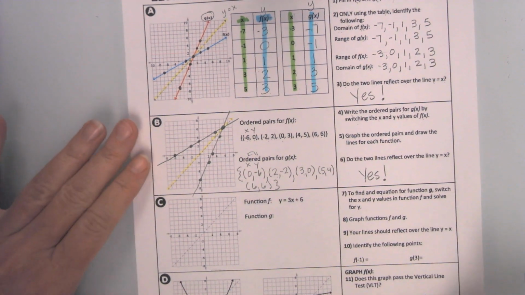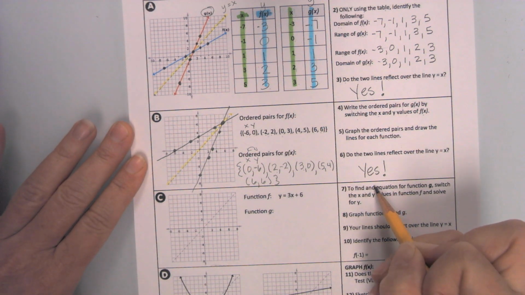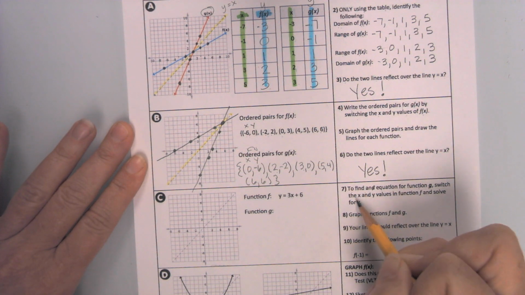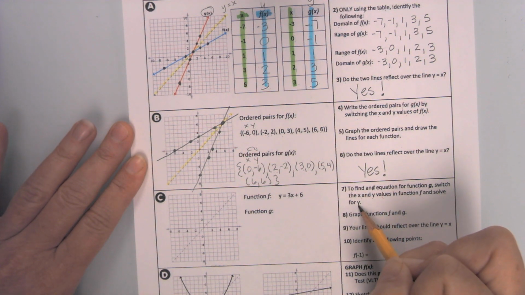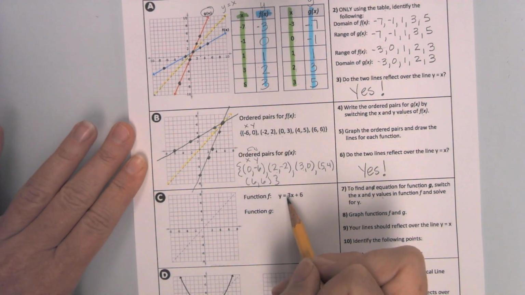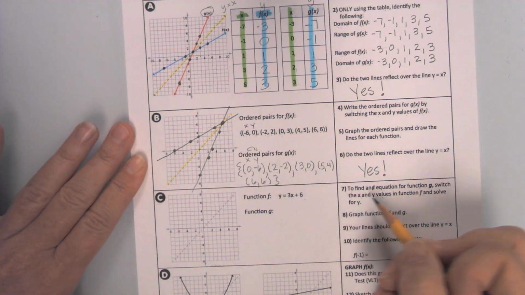Okay, time for part 2. Second of all, to find an equation for function g, switch the x and y values in function f and solve for y. Now, this is the way to find an inverse function if you are already given the equation. So let's go ahead and do what they said.